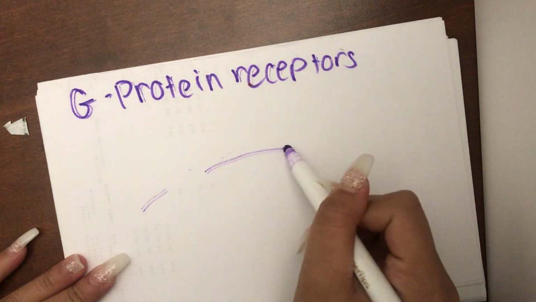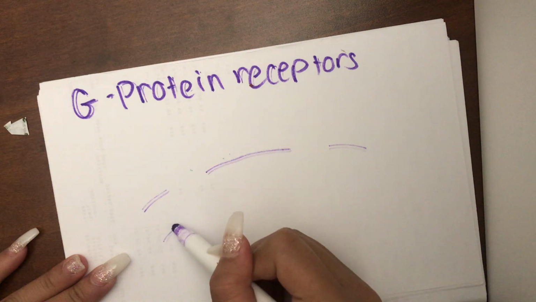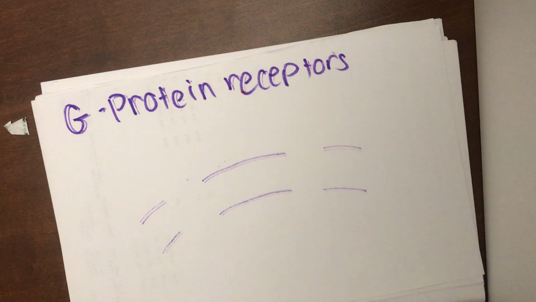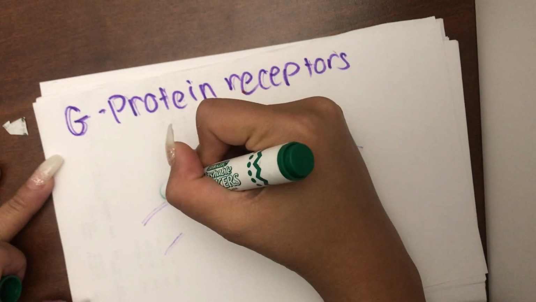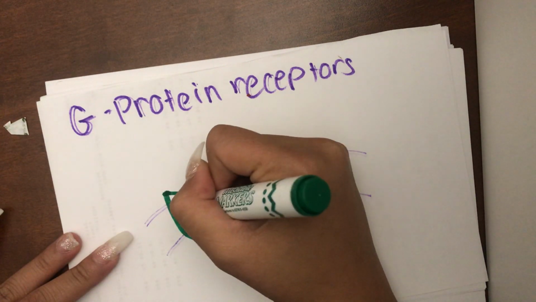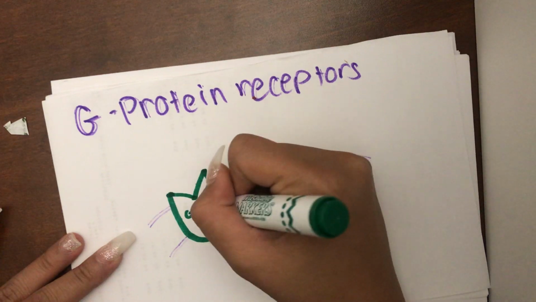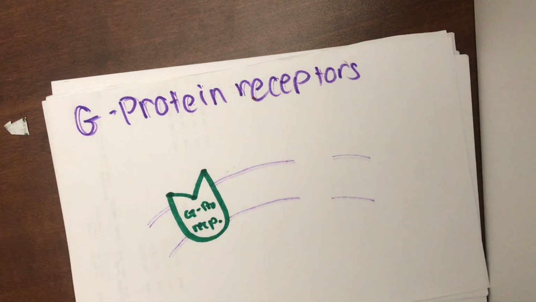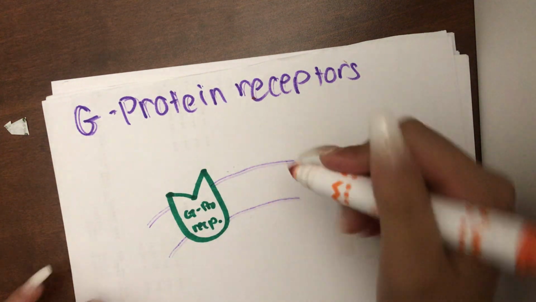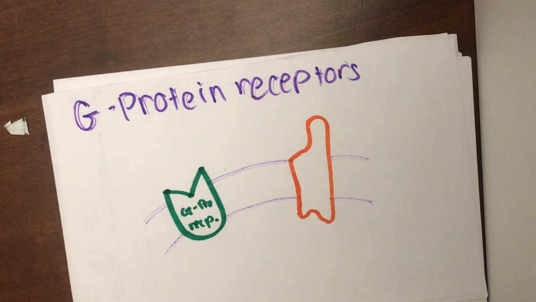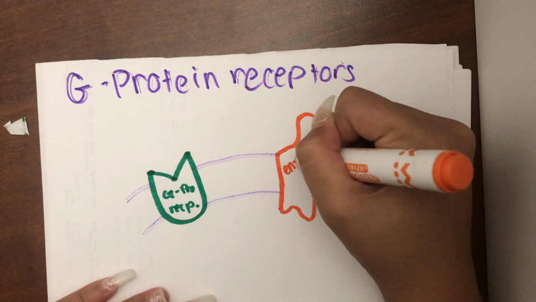So here is our cell membrane again. It is a lipid bilayer. Right, okay. So here we have a G protein receptor. Oops, let me draw it like that. So the G protein receptor. Okay, and then here on the other side, we got a little enzyme. Let's make it a little funky looking, right? They don't have to look like anything. Alright, so this is an enzyme.